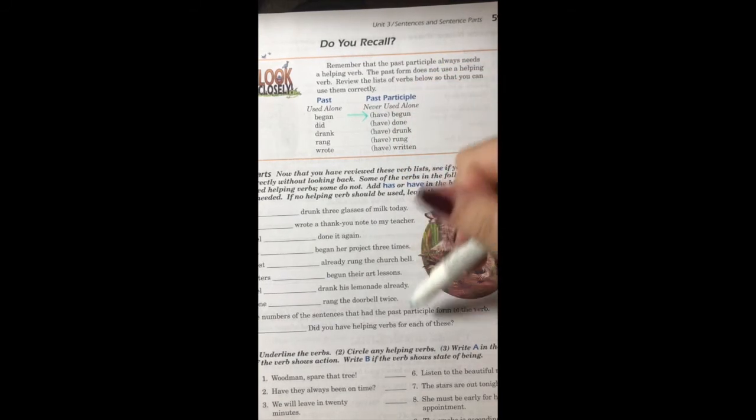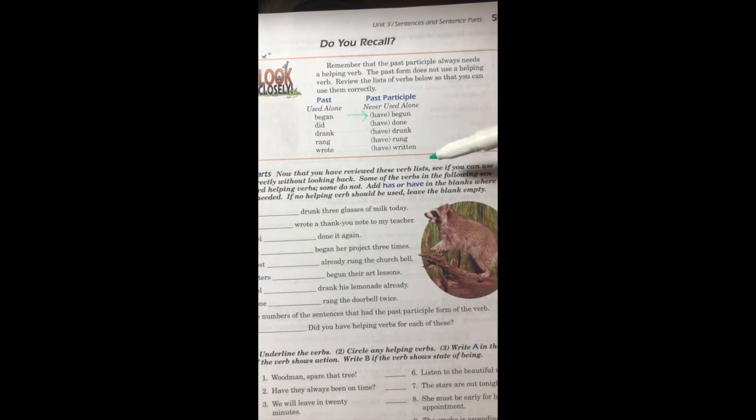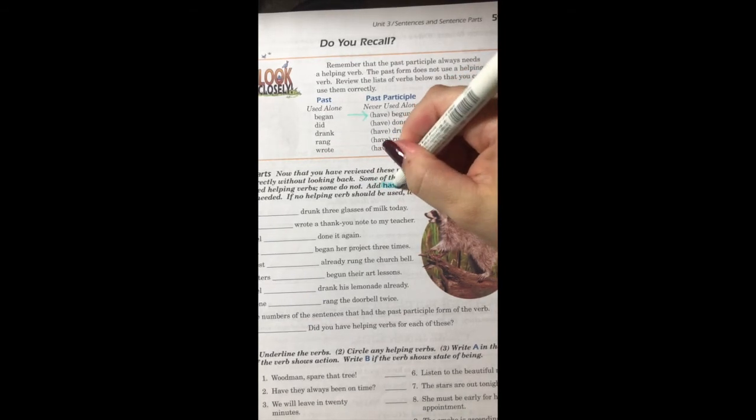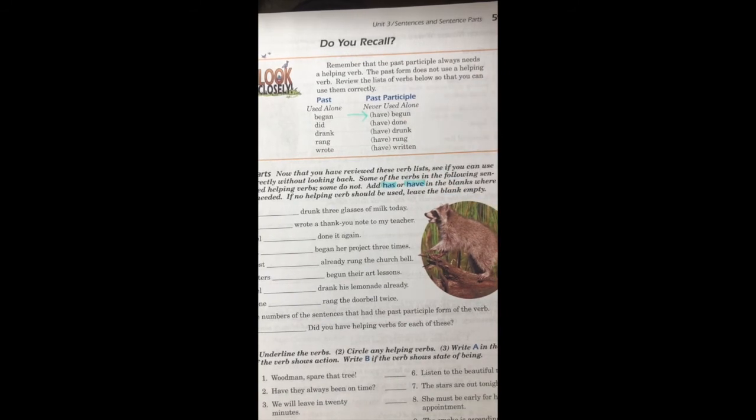So what we're doing here is going over our principal parts, and it says, now that you have reviewed these verb lists, see if you can use them correctly without looking back. Some of the verbs in the following sentences need helping verbs, some do not. Add has or have in the blanks where they are needed. If no helping verb should be used, leave the blank empty.